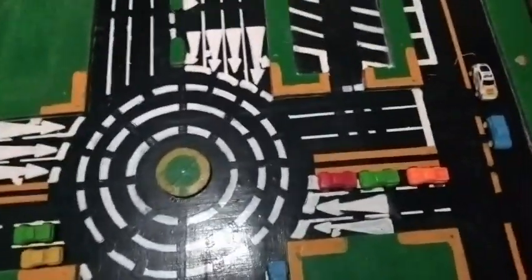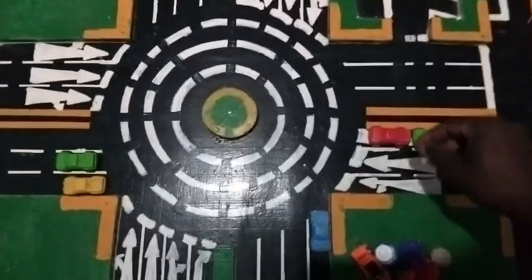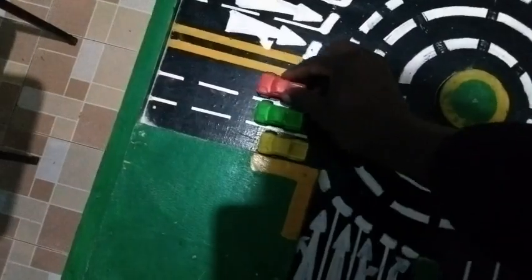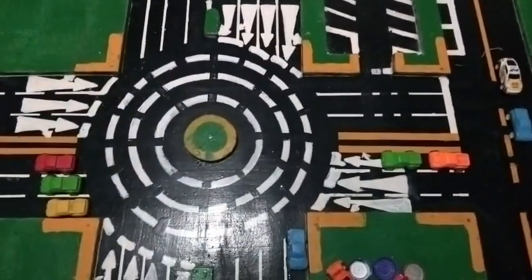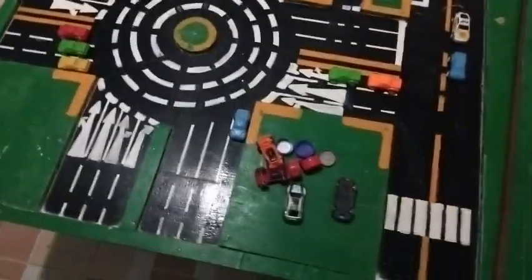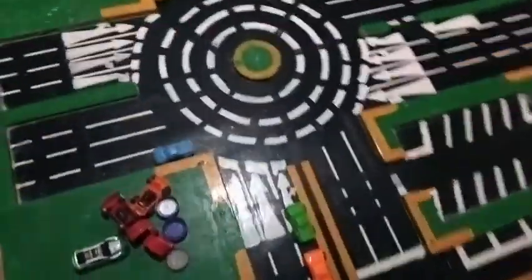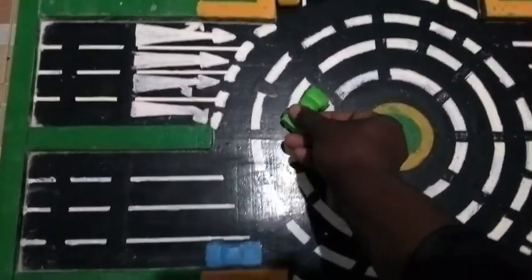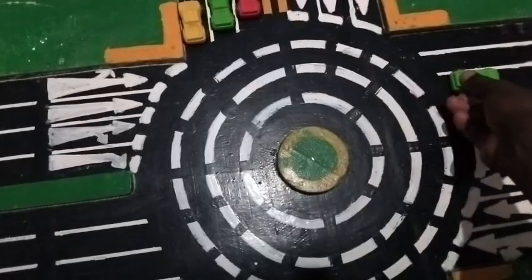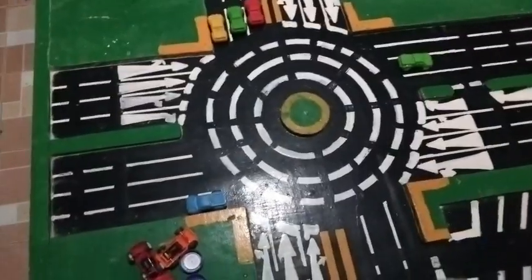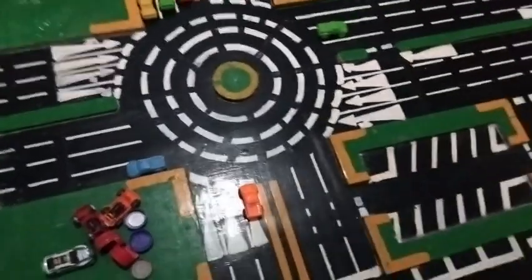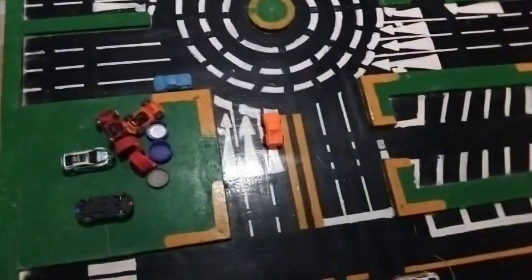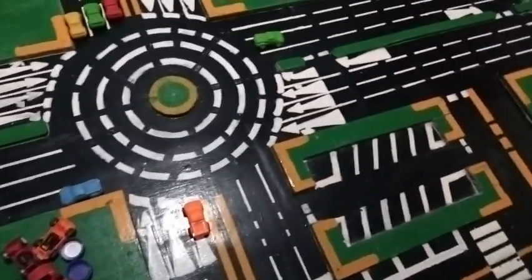Lane 3 has 5 options, and the first option says you go straight at 0 degrees. You join the third lane of the roundabout, maintain, then exit. Lane 3, option 2 says you turn right at 90 degrees. So you'll move this way, join the third lane of the roundabout, and exit on the third lane of the other side. So the first 2 options of lane 3 use the third lane of the roundabout, and the last 3 options of lane 3 use the innermost lane or lane 4 of the roundabout.